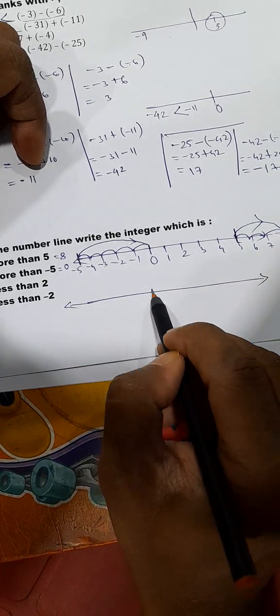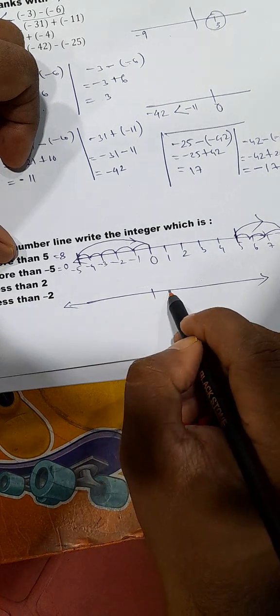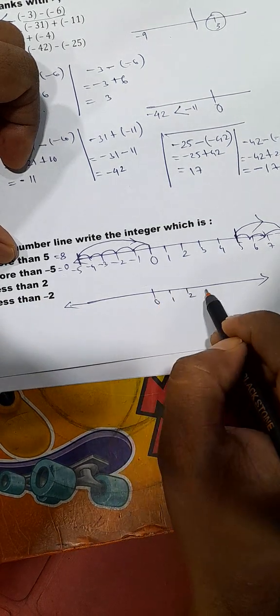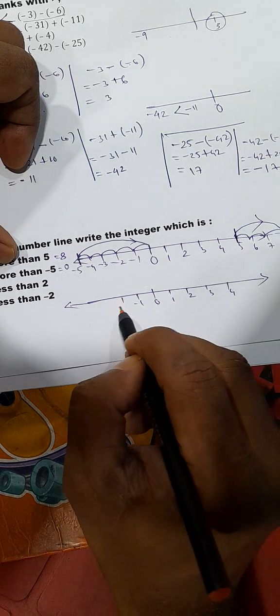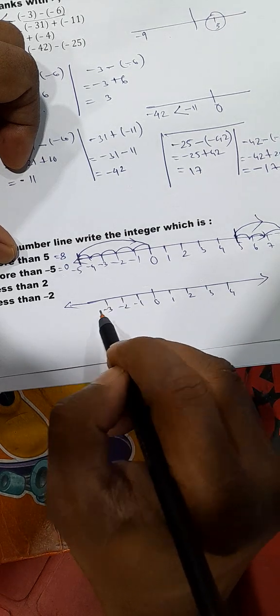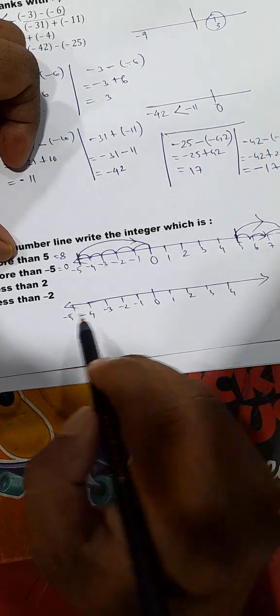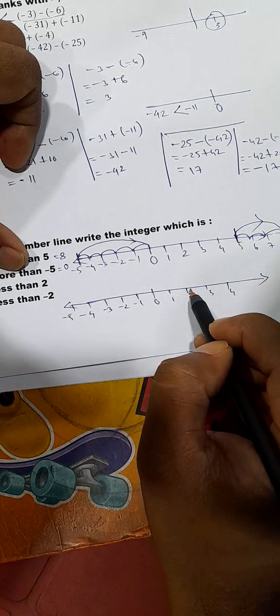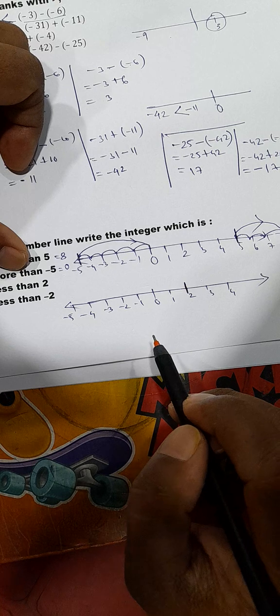Next, 6 less than 2. 1, 2, 3, 4. This side -1, -2, -3, -4, -5. Now 6 less than 2 means at this point. 6 less than 2 means you will be counting towards the left side.